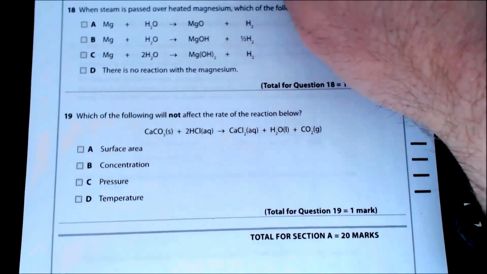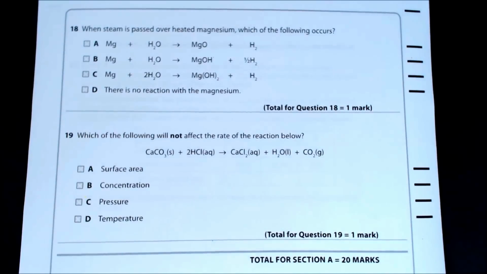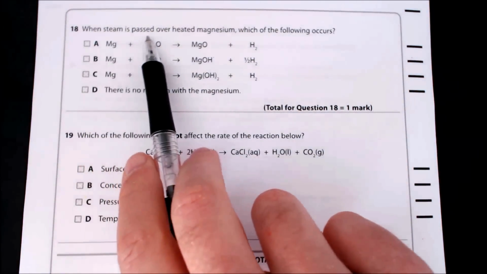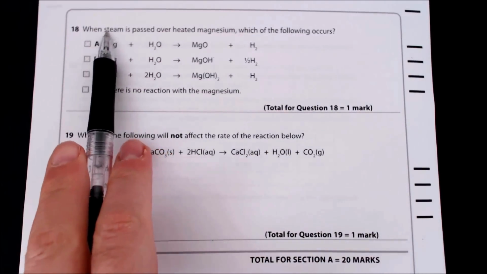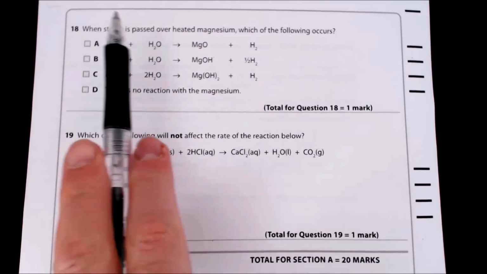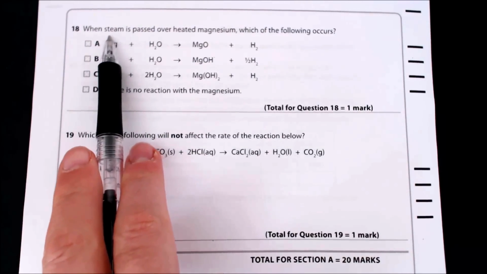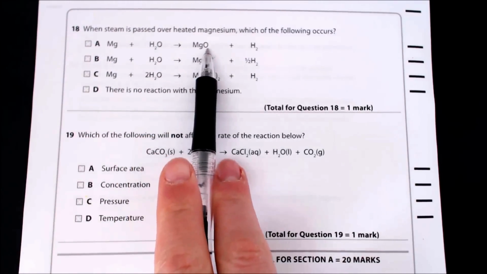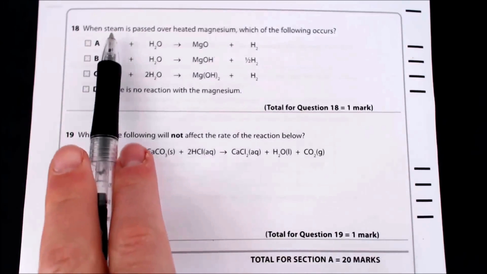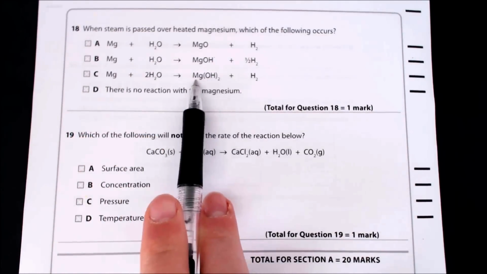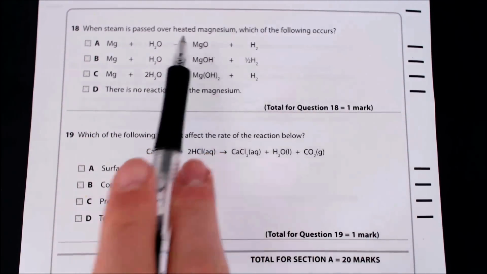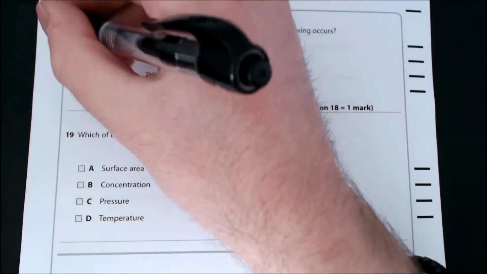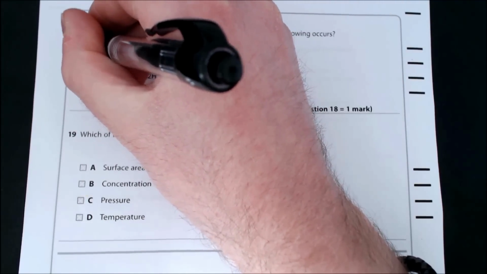So question 18. It says when steam is passed over heated magnesium, which of the following occurs? This is really important. We're using steam. Magnesium reacts in two different ways. When it reacts with steam, it produces magnesium oxide. When it reacts with cold water, it produces a hydroxide. So because it's steam, we're producing an oxide here. So this one is A. You've got to really watch out for that one because that's quite tricky.